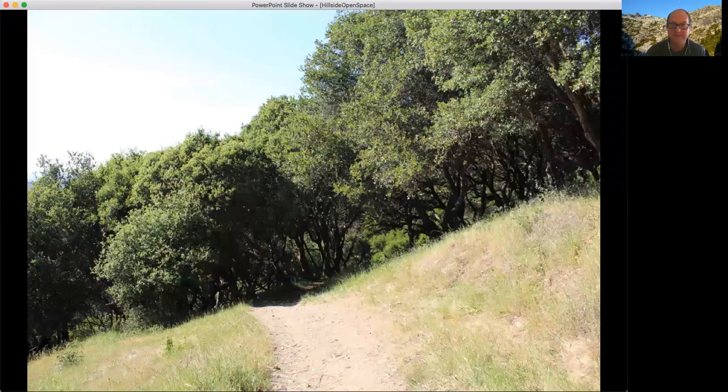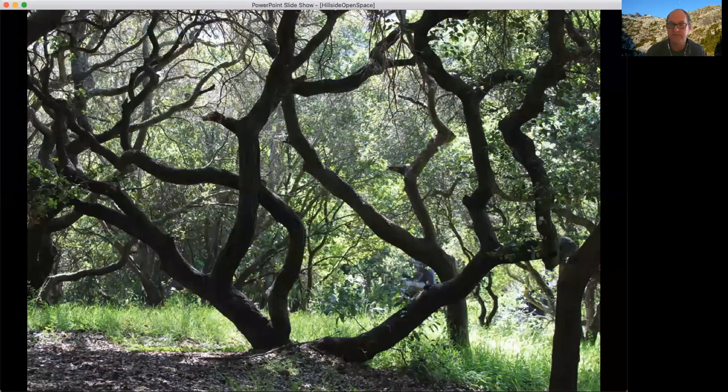And this is my favorite part of the open space, going into the oak woodland. It's just a beautiful hillside full of some gorgeous oaks. Everything that I've seen in there is all coast live oak. I haven't seen any other oak that I've identified. If anyone knows other oaks on this property, I'd be very interested to see what they are. It's a lovely walk through here.